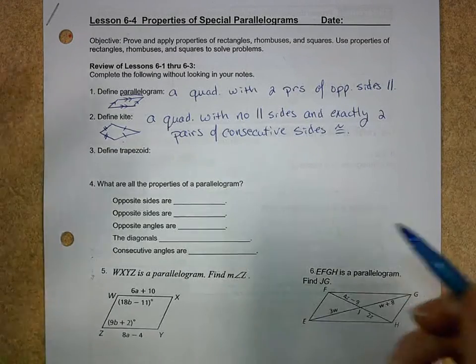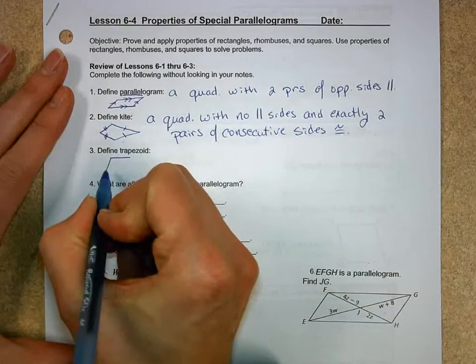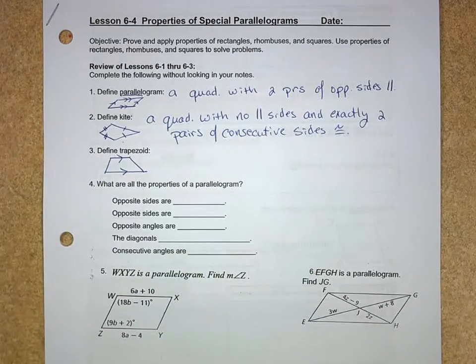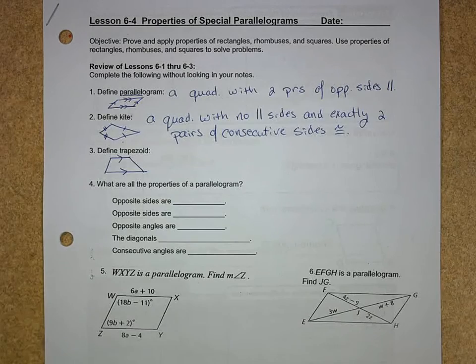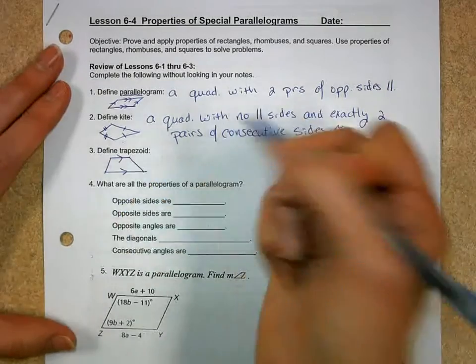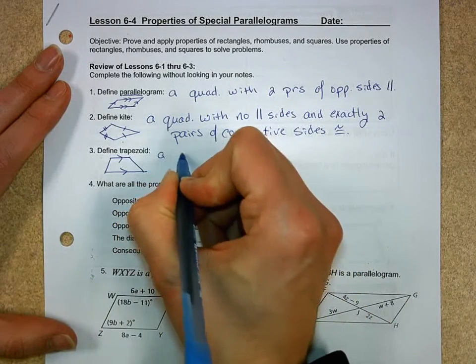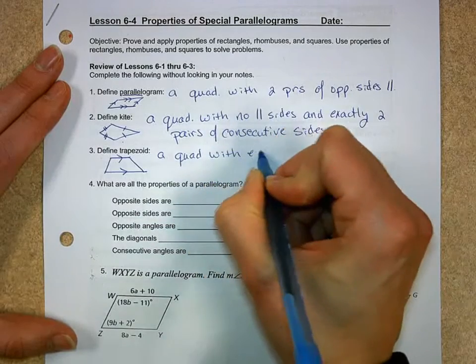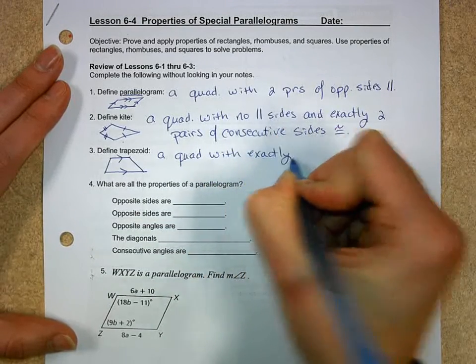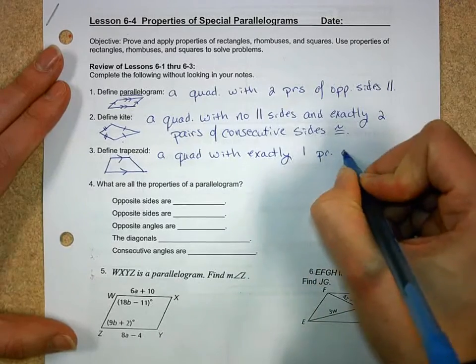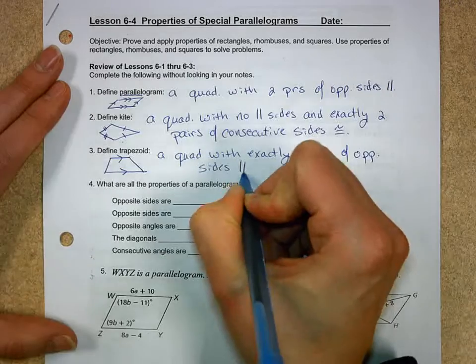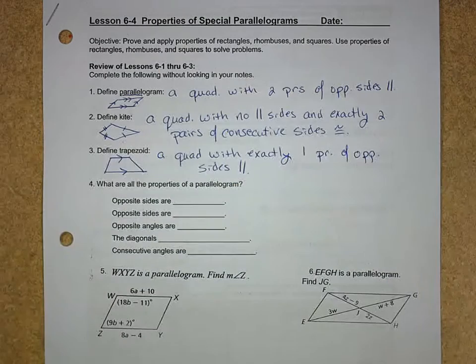And then we had a trapezoid. Now with a trapezoid, it could look a lot of different ways. But what was the key thing about a trapezoid? That's right, it's going to have a pair of parallel sides and only one pair. So when we describe what a trapezoid is, we're going to say it's a quadrilateral with exactly 1 pair of opposite sides parallel. Keep it really simple.